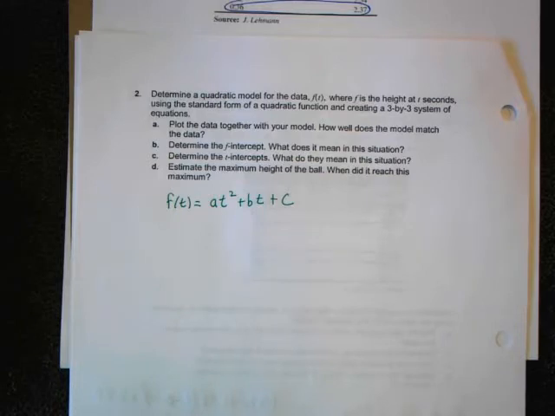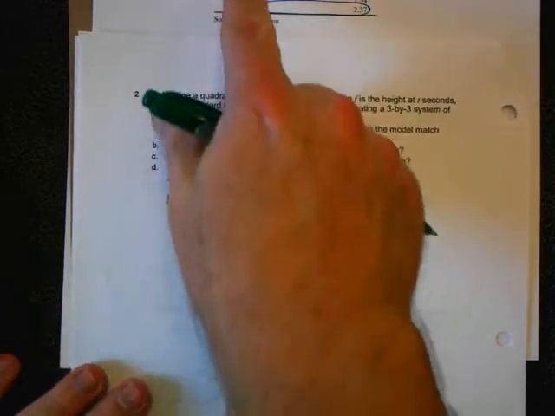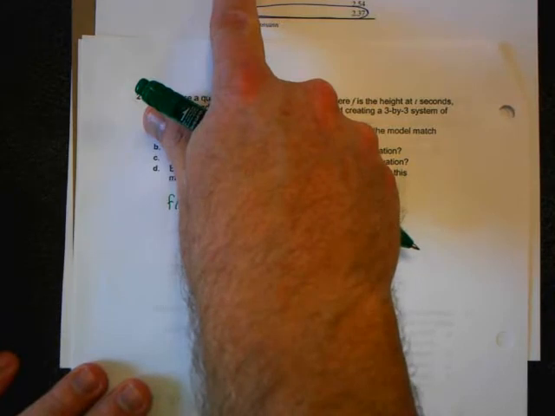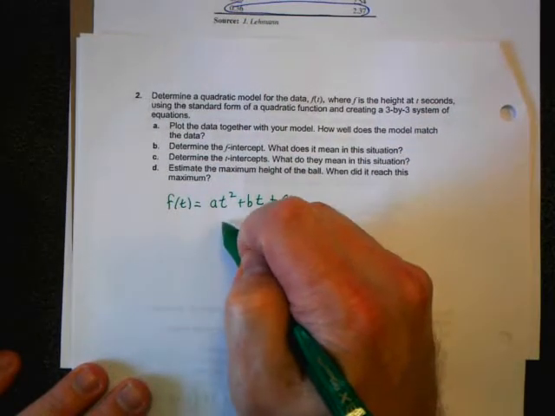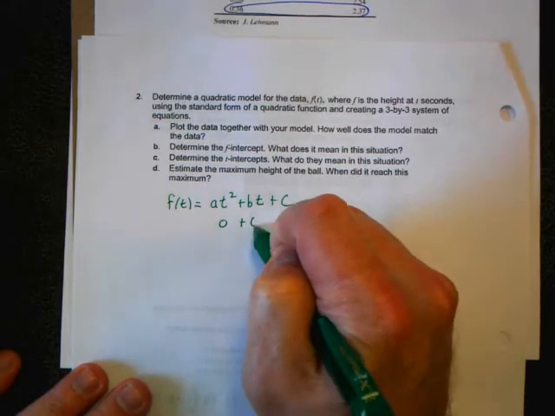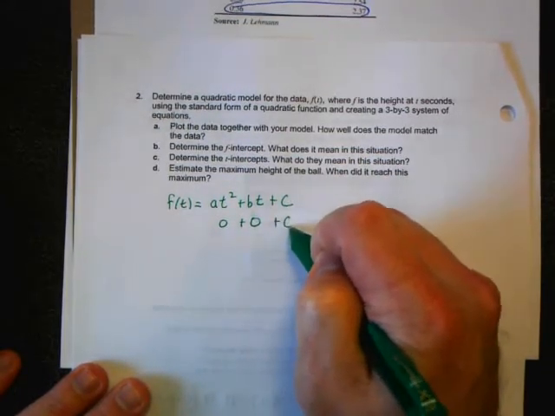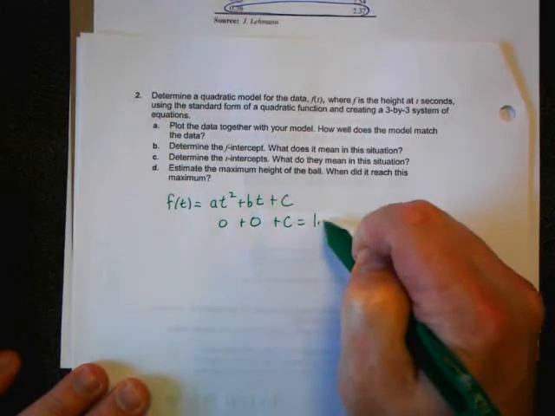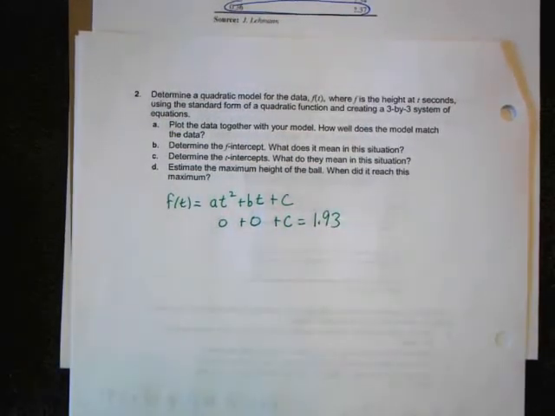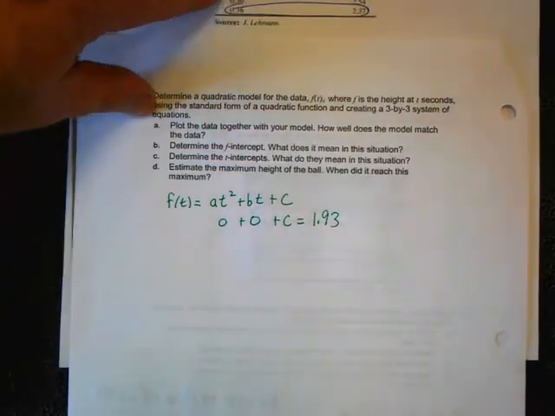All right, so what I'm going to do now is take these numbers and plug them in for t. These are my t numbers. Well, I really like this one because when I plug this one in, I get 0 plus 0 plus c has to equal 1.93. Then I plug in the 0.18.